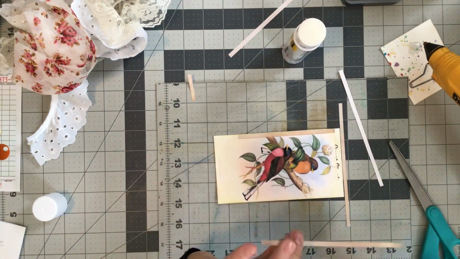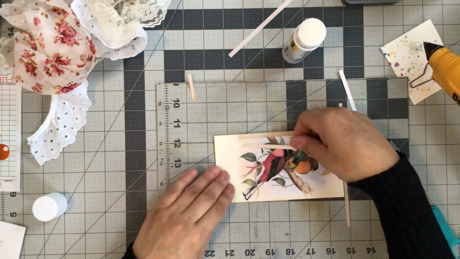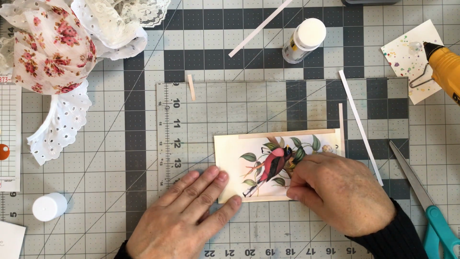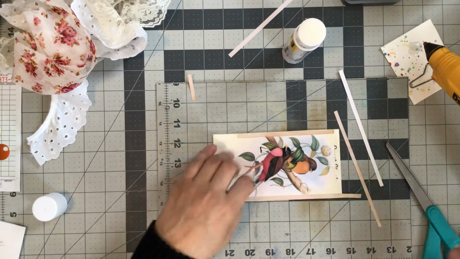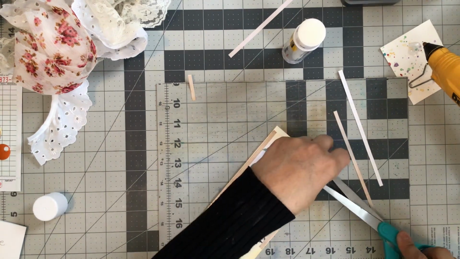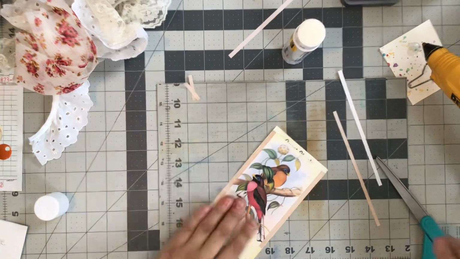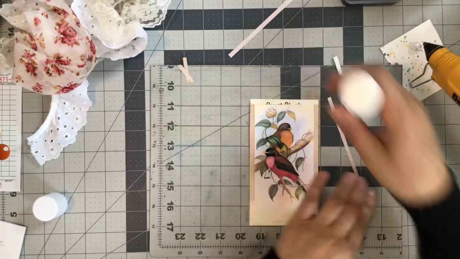Try and get that even. I'm not going to do any measuring, we're just putting it down. Okay.